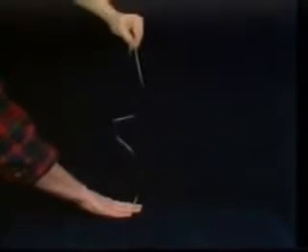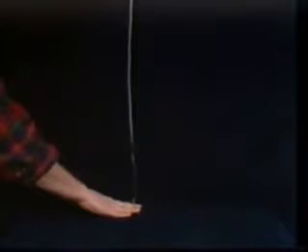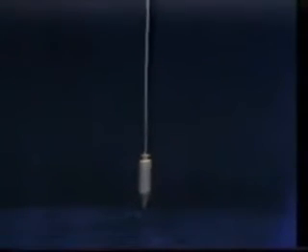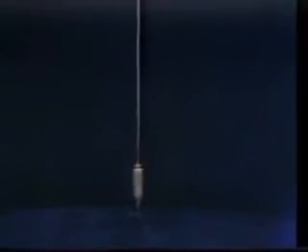If we try to put weight on the bit from the surface, the string will buckle. But by adding the weight on the bottom with the drill collars, a pendulum effect keeps the pipe in tension while we drill ahead.